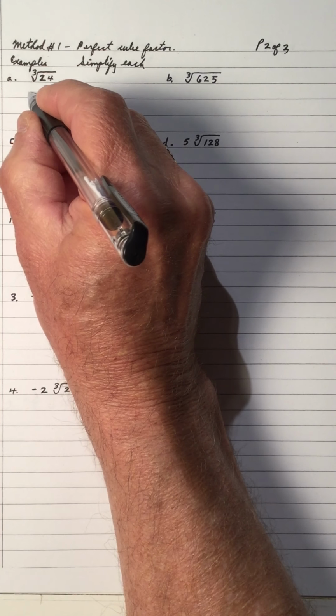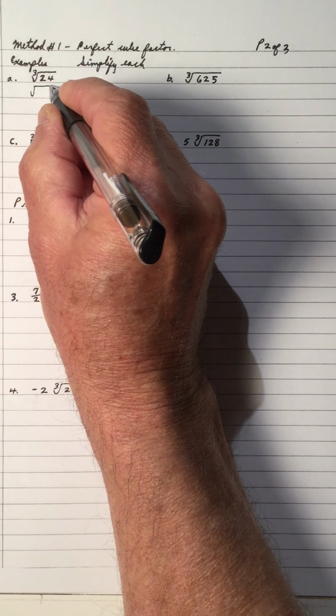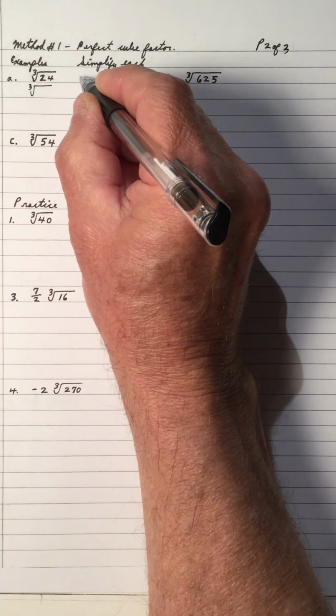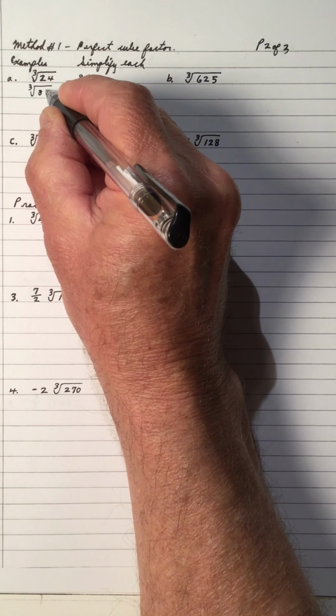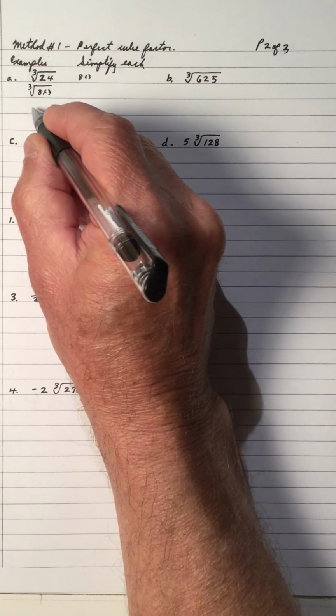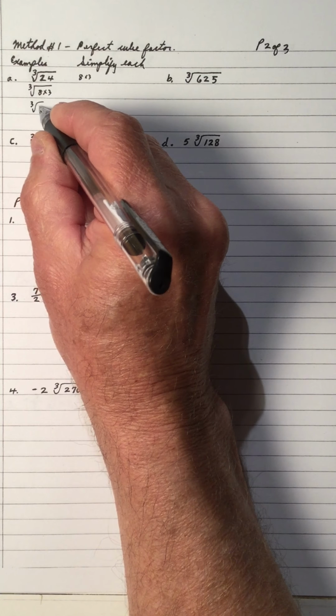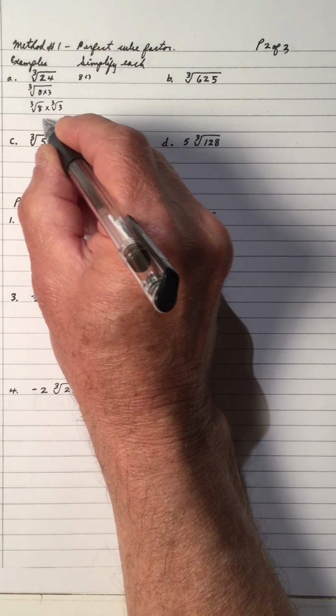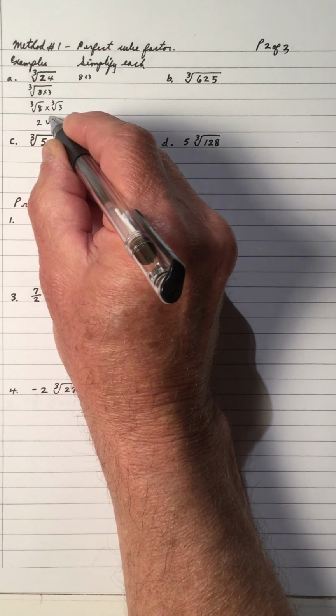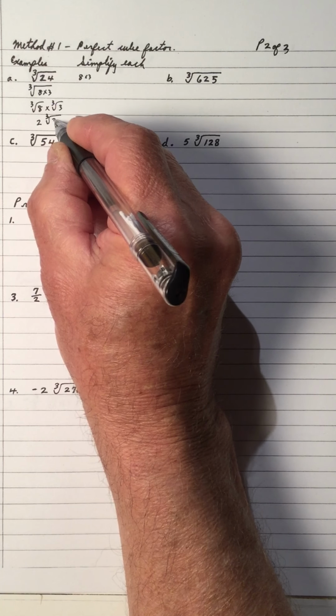Simplify each. So the cube root of 24 is 8 times 3. The cube root of 8 times the cube root of 3. So that's 2 cube root 3.